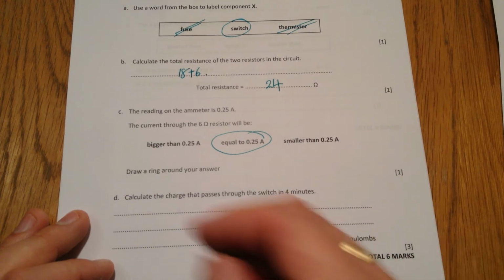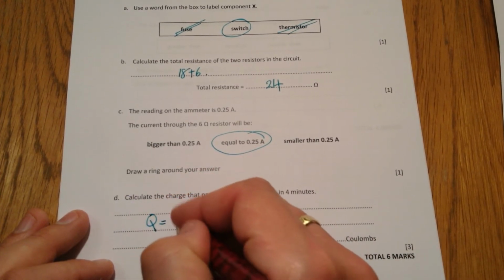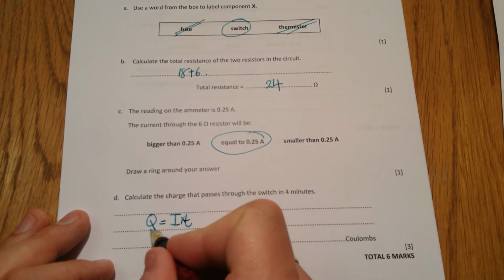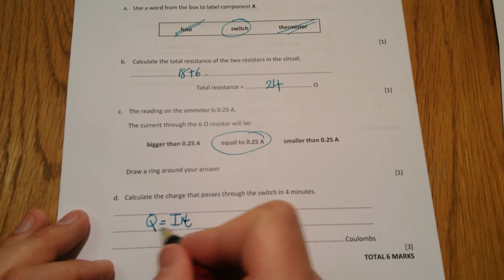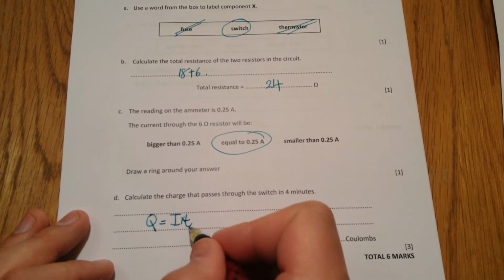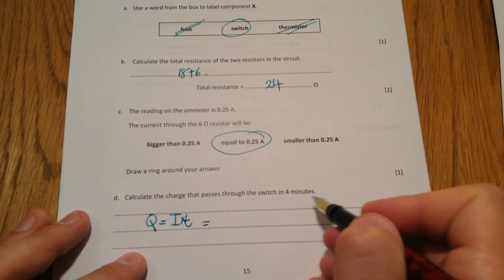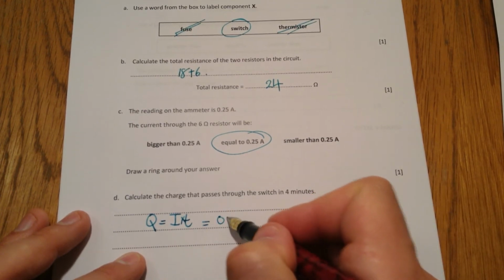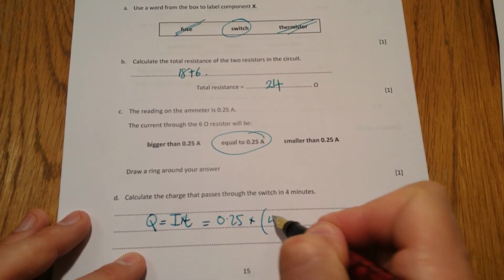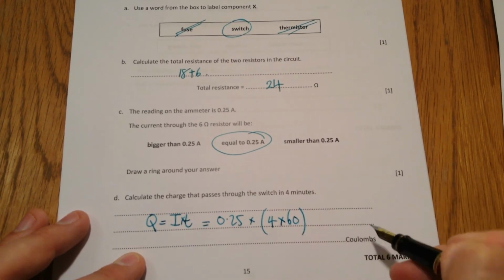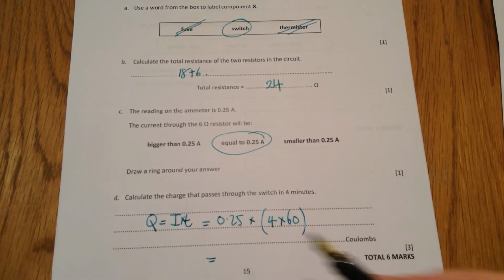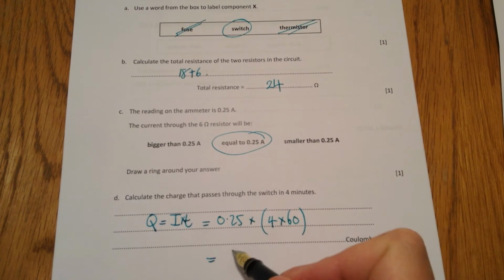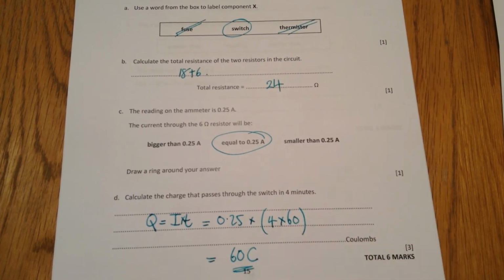Okay, charge. Calculate the charge. Right. Let's show a little bit of finesse here. It's not a right charge. Let's use the right word. Q is IT. Charge is current times time. Don't trip up with the idea of time. We have 0.25, and then we have 4 minutes, of which we want seconds, giving us, well, that cancels that, 60 coulombs.